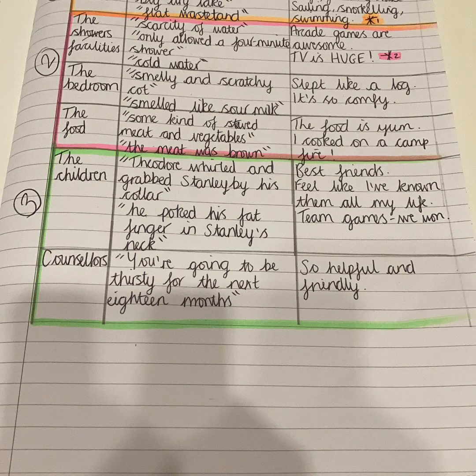This is the last big paragraph then, and this is the green paragraph. So this one is all about the people. It's about the children and it's about the counsellors. So this is going to be, again, a really positive paragraph, all about how everyone's been really friendly, everyone's really looking after him, making him feel like part of a group. And that's obviously something that we know that Stanley's never really had before. We know that when he was at school, he was bullied, he didn't have very many friends, whereas this is kind of he's trying to pretend that here he's made lots of friends.